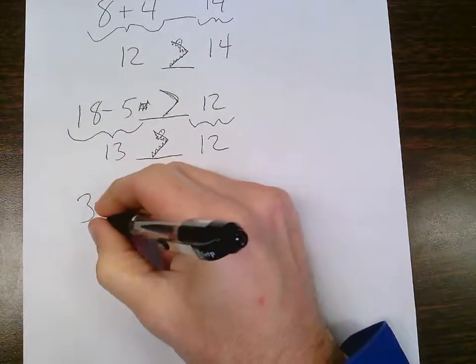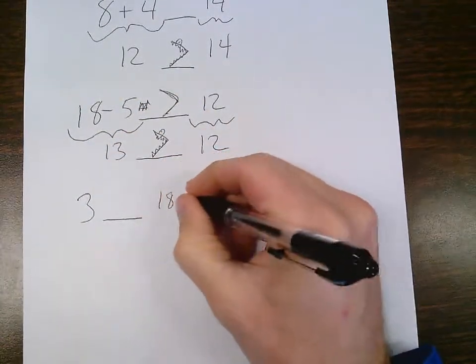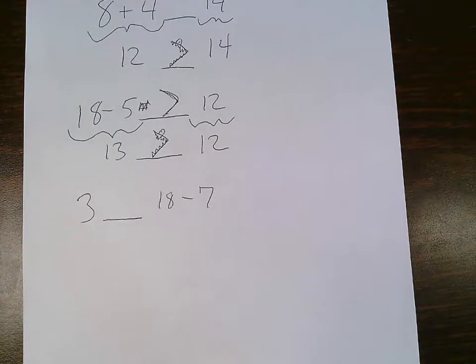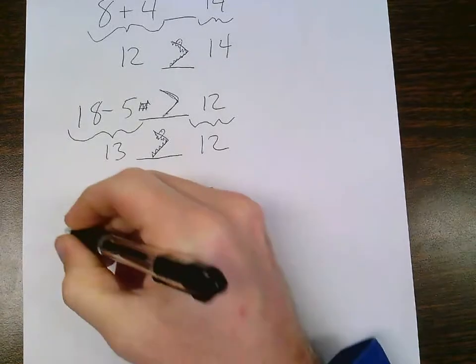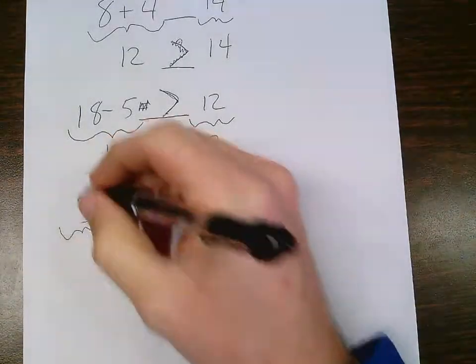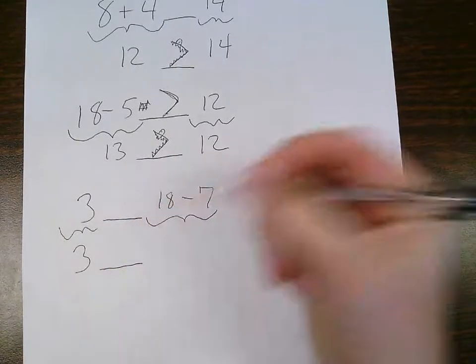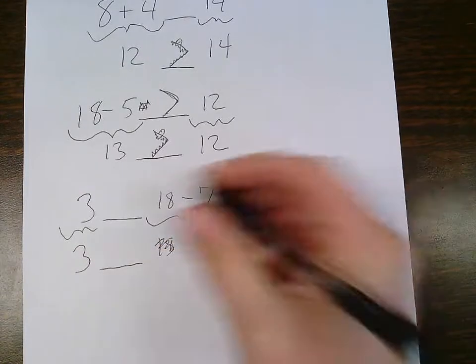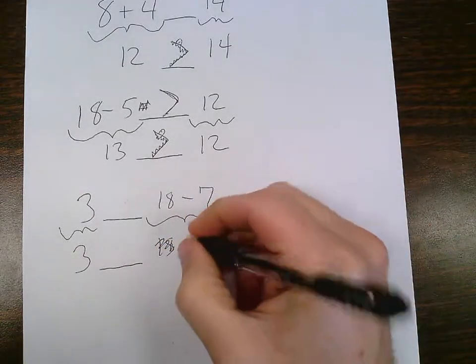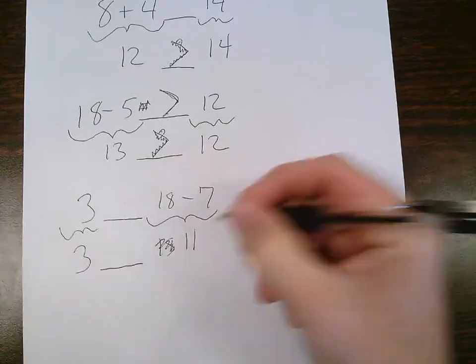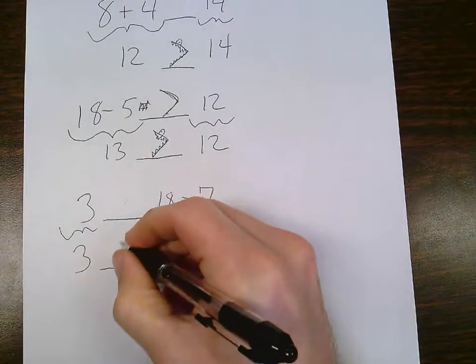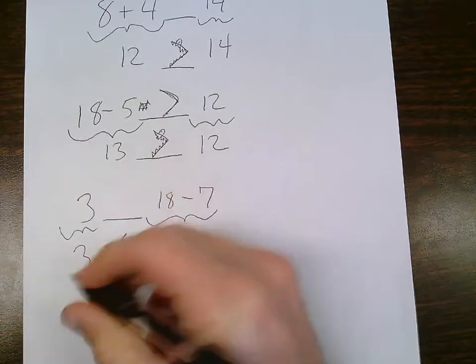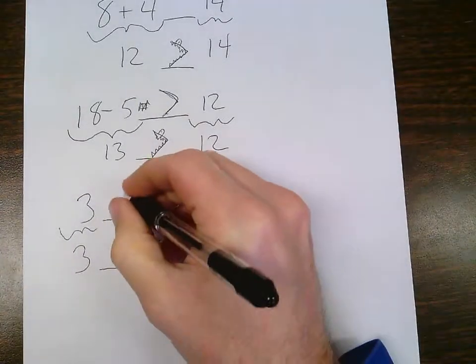Three something 18 minus 7. So in this one, once again, we look at the problem. There is no alligator in the problem, so that has to be our alligator. And we split the problem apart right there at the alligator. This side's already simplified. It's a 3. Bring down my alligator and bring down my other side. I can simplify this. 18 minus 7 is 11. And 11 is much larger than 3, so we put our alligator in there. 3 is less than 11, and I can plug that alligator back into my original problem.